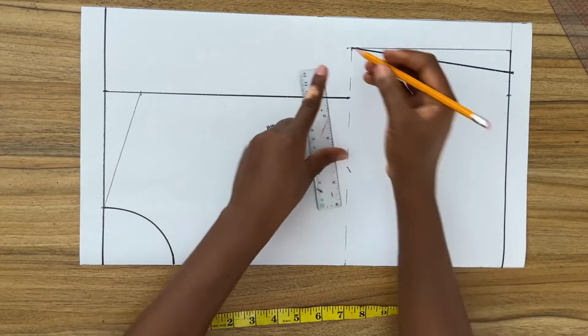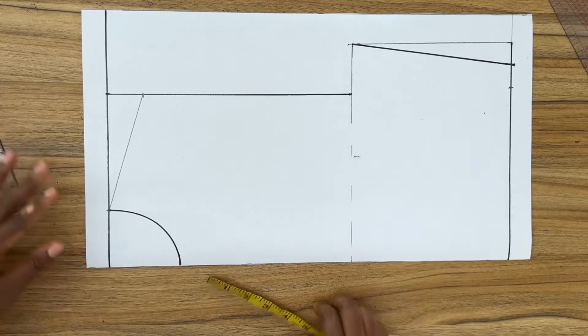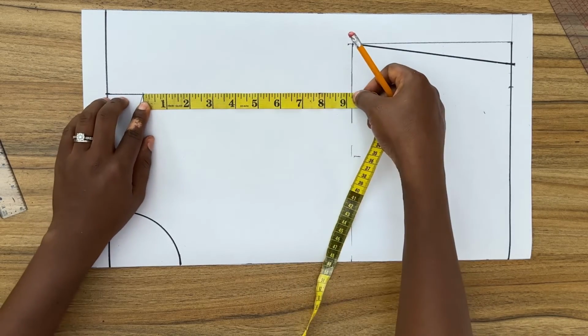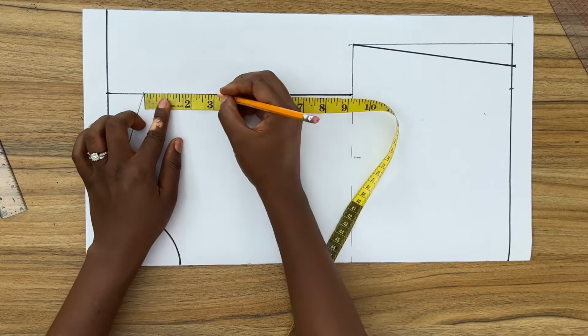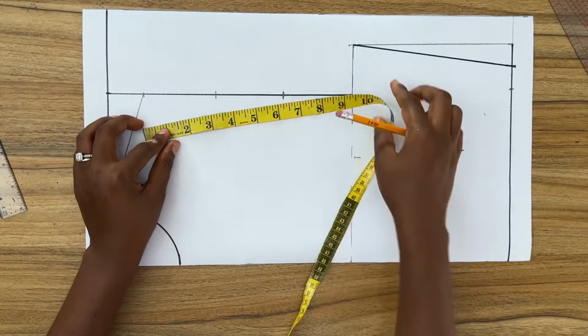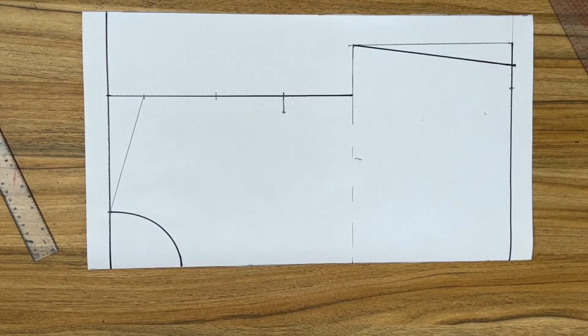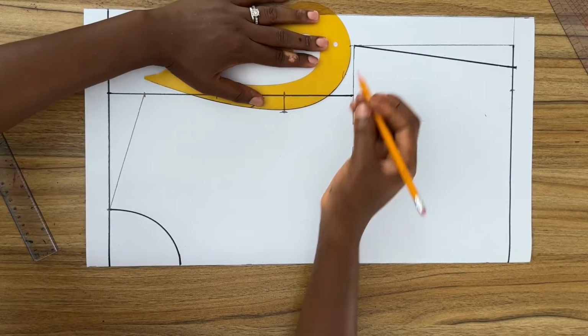I just draw this line short. Now I'm going to take the distance from this point to the bust line and divide it into 3. Come in with 3/4 of an inch. Next, I'm going to take my French curve and connect.